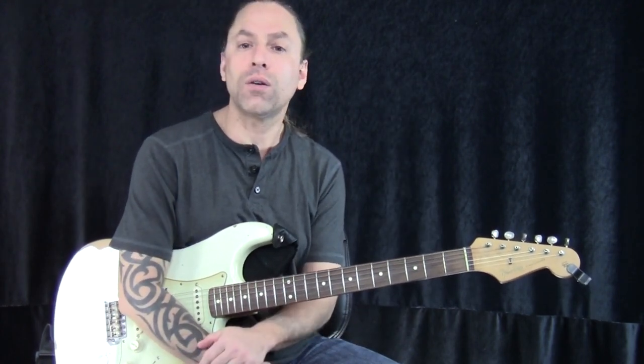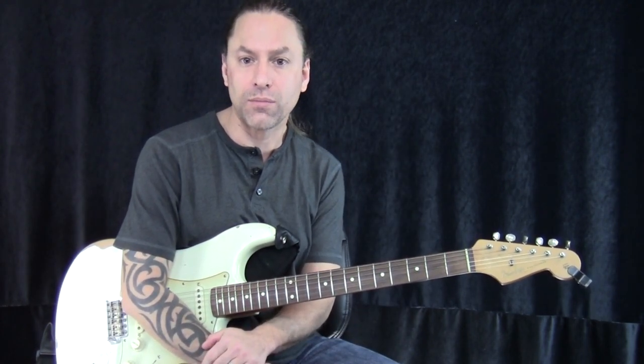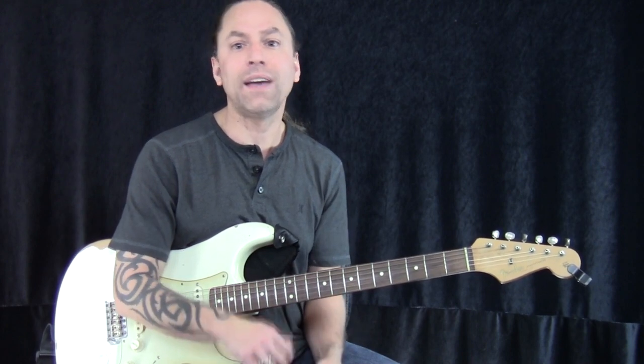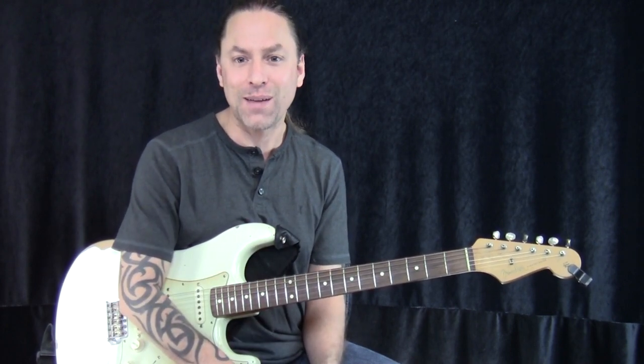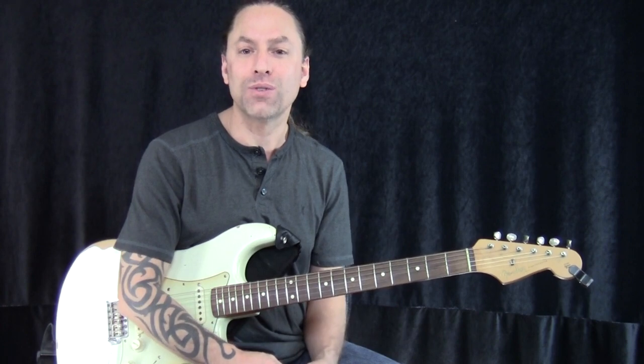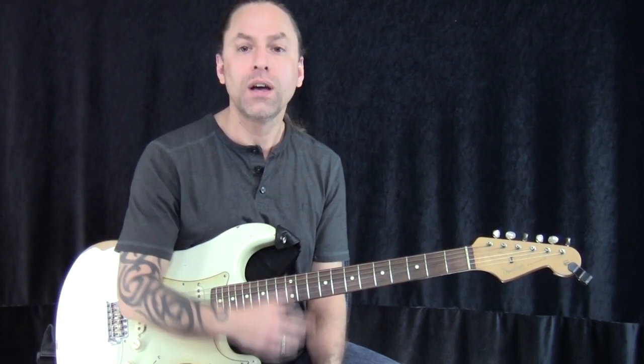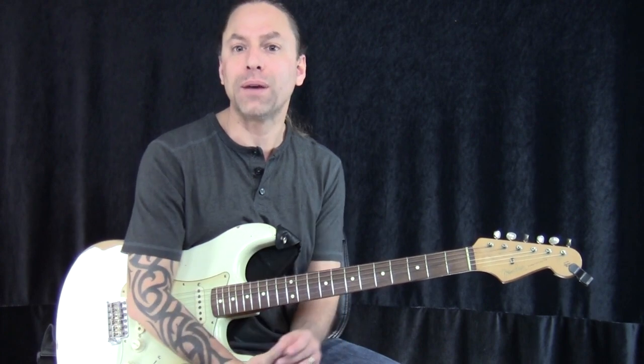So again, it's just one perspective on how to look at the modes. There's no easy way in 15 minutes to try and describe everything that there is with the modes. But if I can get you to start thinking more logically about the chordal structure, the scales that are coming next month will make a bit more sense.